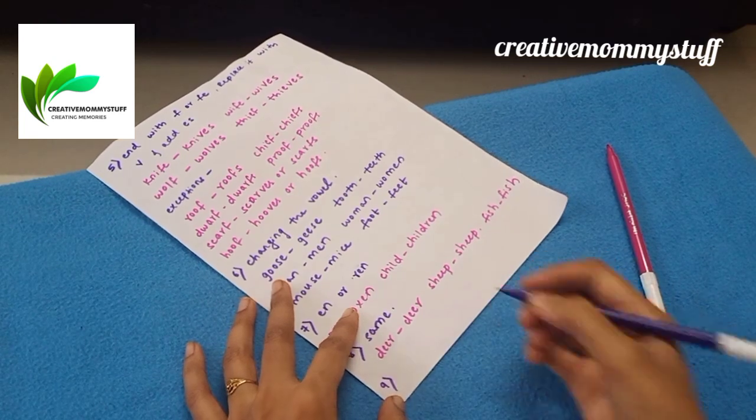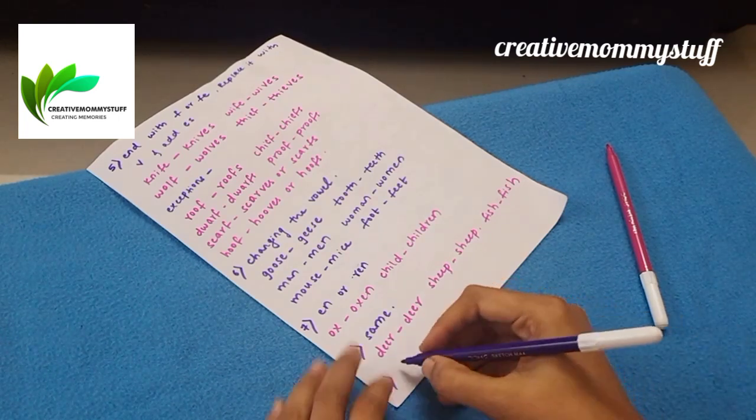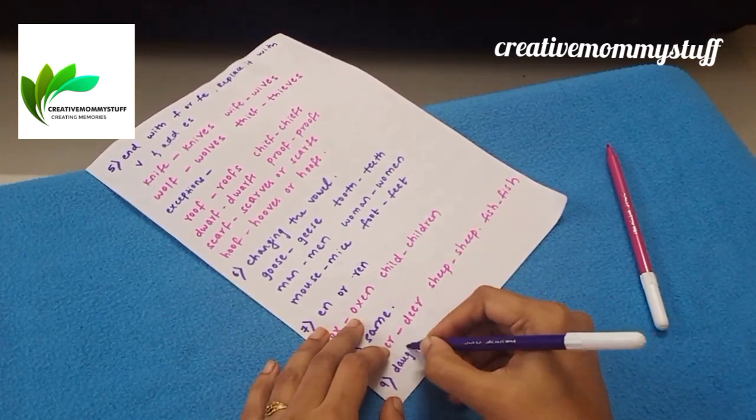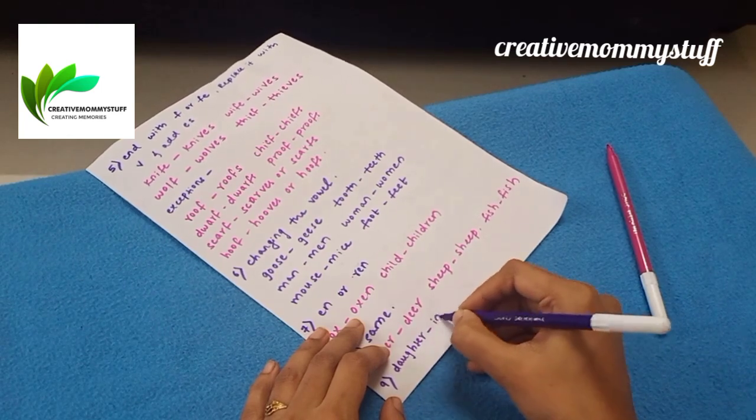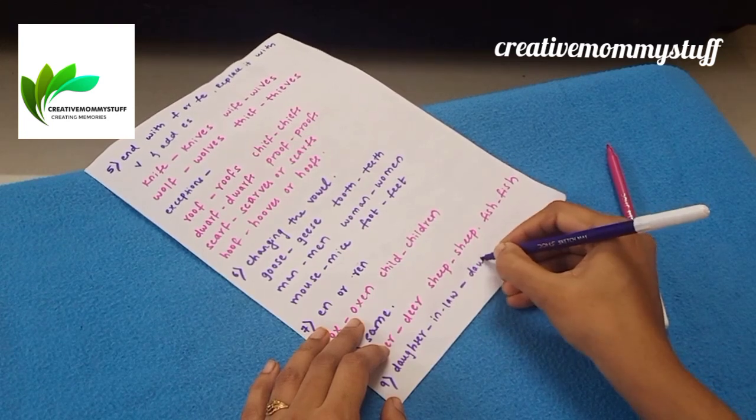Ninth one. Compound nouns are made plural by adding s to the principal word. For example, daughter-in-law. Here we add s only to daughter, so it becomes daughters-in-law.